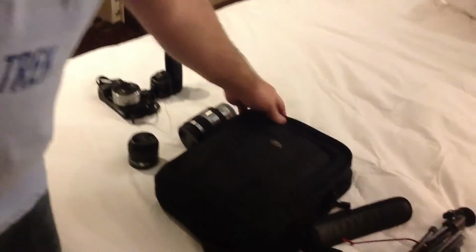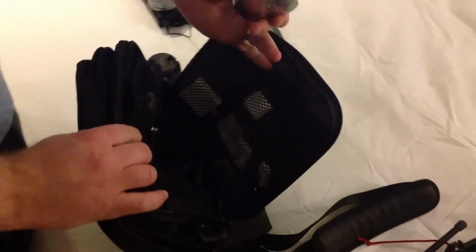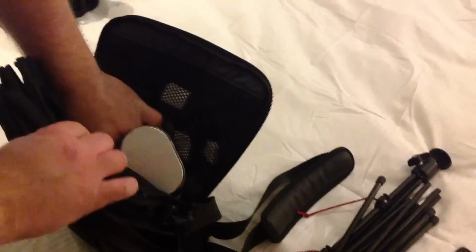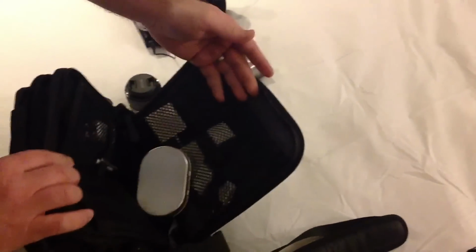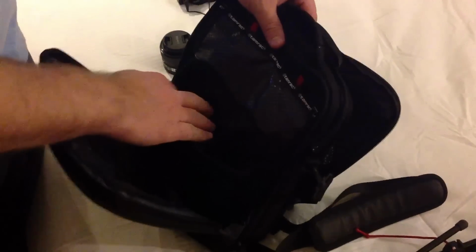This is the Tamrac bag. These both are made by Tamrac, and what I love about this bag is just how much space it has in it. So back here I've got lots of room for accessories, headphones, my little microphone I showed you earlier, lots of zipper compartments, then the spot for either an iPad or a MacBook Air, and then a spot for mirrorless cameras, so lenses and the camera body itself.